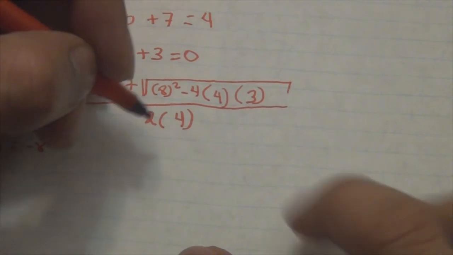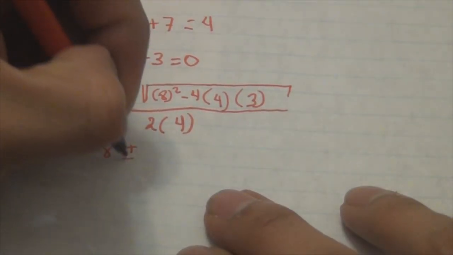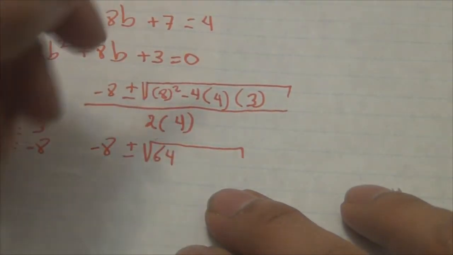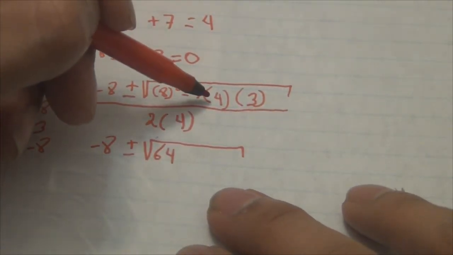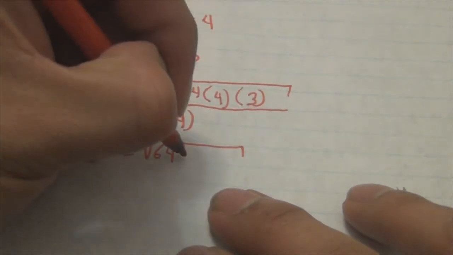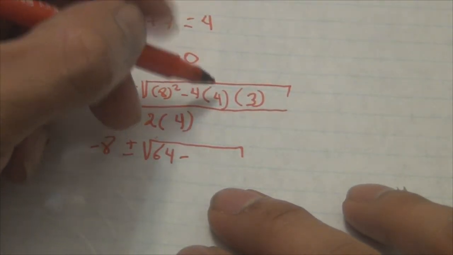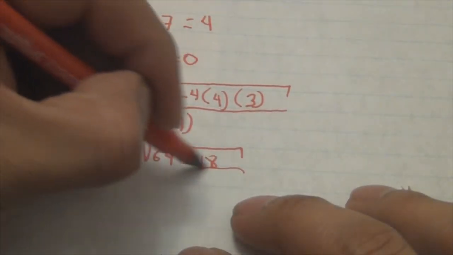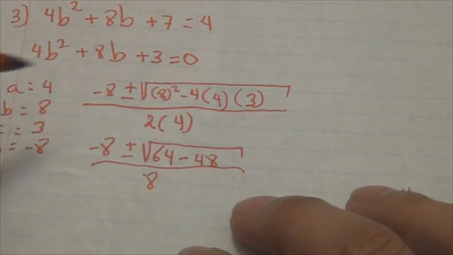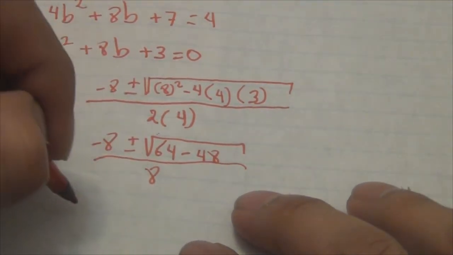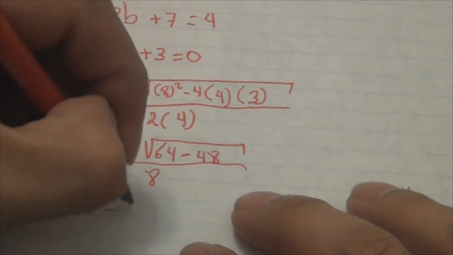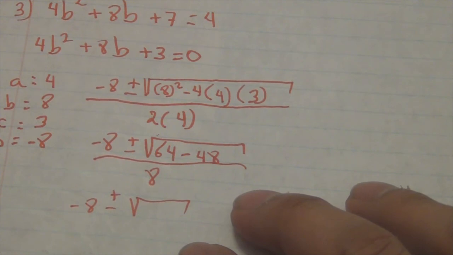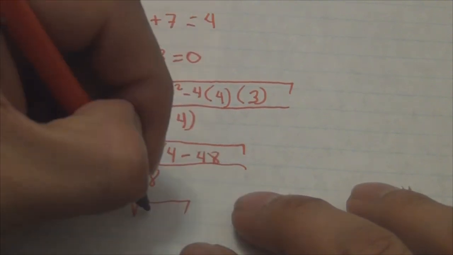So let's see now. Negative 8 plus or minus 64. And now negative times positive is negative, times positive, negative. So minus 4 times 4, 16, times 3, 48, divided by 8, 2 times 4. Now I have negative 8 plus or minus the square root of, what is 64 minus 48? 16.